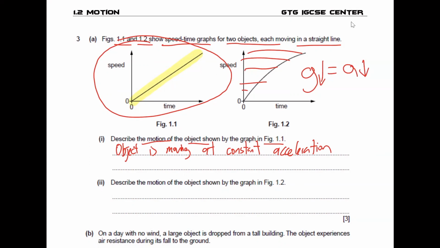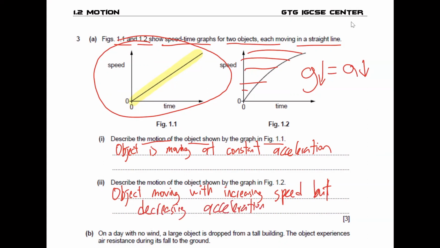You're supposed to say that the object is moving with increasing speed, but decreasing acceleration. And then notice how they allocate 3 marks for this. The one on top, they only give 1 mark. The one at the bottom, they actually give 2 marks, guys.